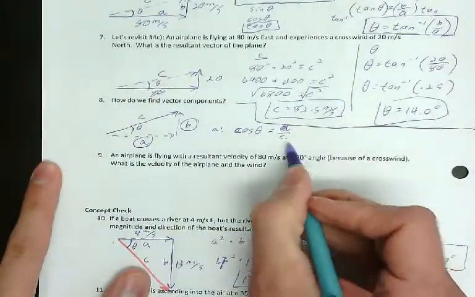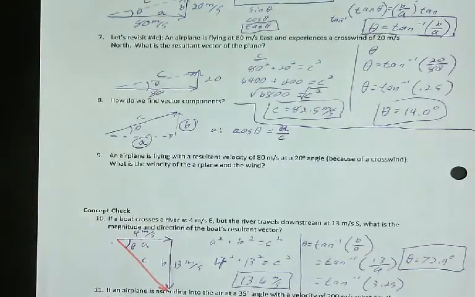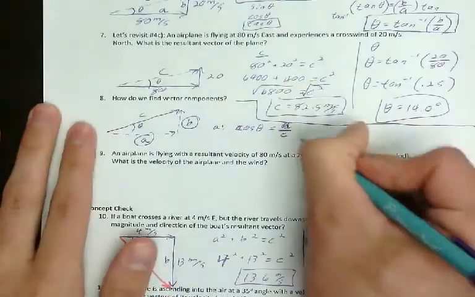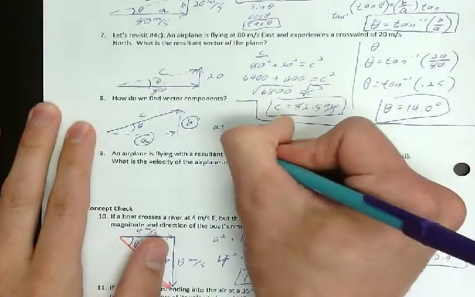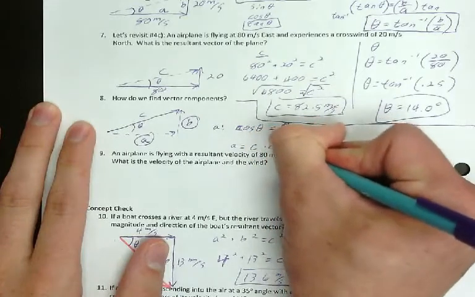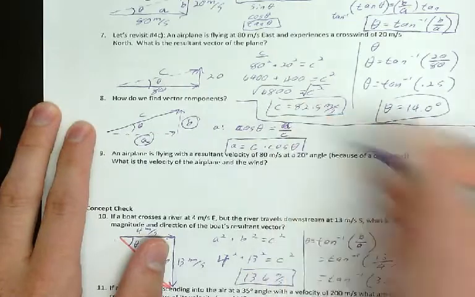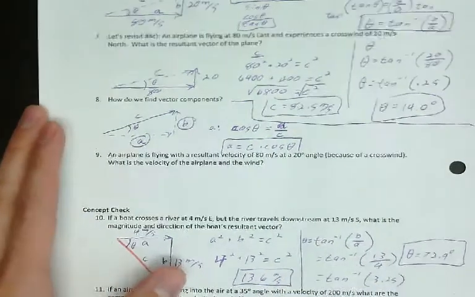Okay. Cosine theta equals A over C. But I want to make it easier for you. We're always going to solve for A using cosine. So I'm going to multiply C to both sides, and here's your equation. A equals C times the cosine of theta. That's your equation. That's how you find A. Okay?